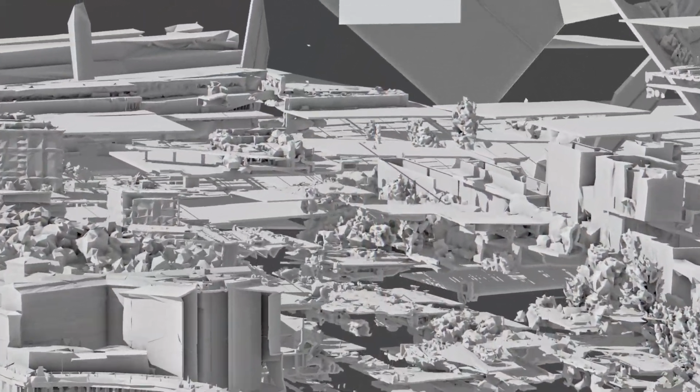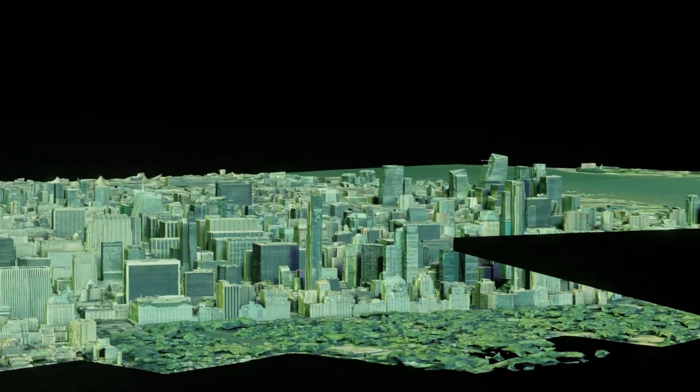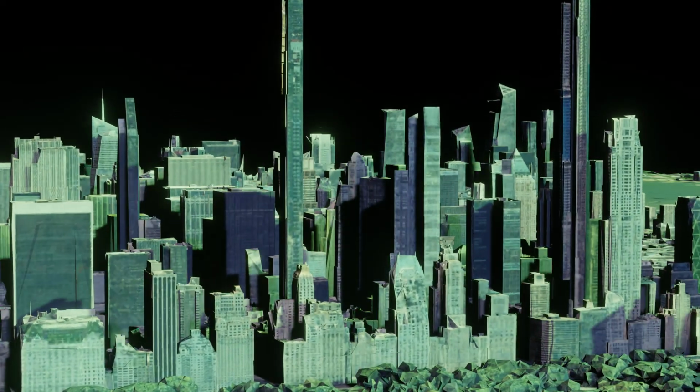There's some really interesting things you could do with this, whether it's VFX or architecture or perspectives or ground truthing. Hopefully you found that helpful, and I'm looking forward to seeing what you guys come up with.